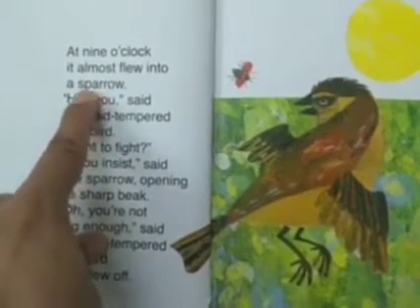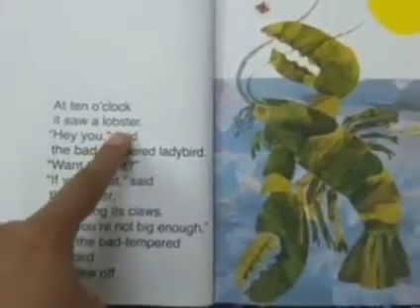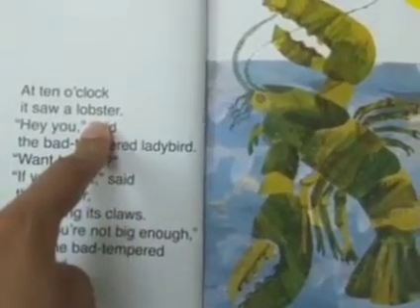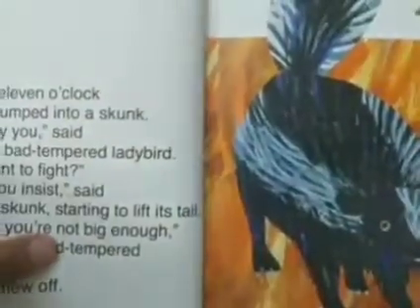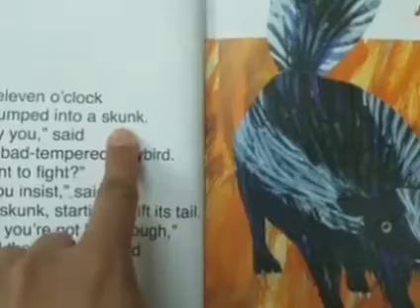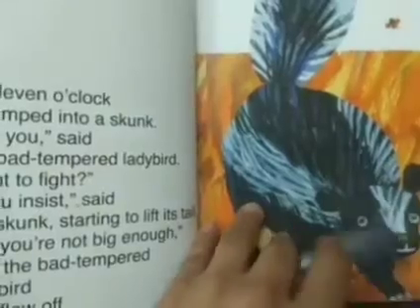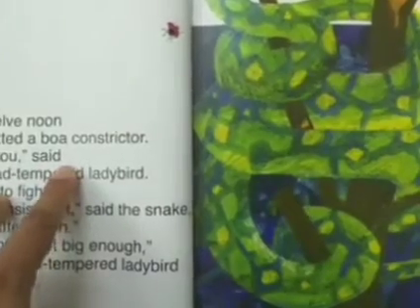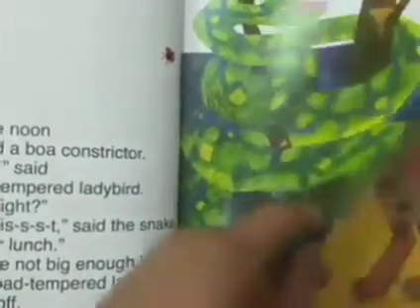And then next she found a sparrow whom she wanted to fight with. But then again, she did not fight with the sparrow. And then next, she was still searching for a bigger animal, and she found a lobster. But did she fight with the lobster? No, she wanted to fight with someone bigger. And then she bumped into a skunk. But she did not fight with the skunk either. Yes? Then she found a snake, a big snake.